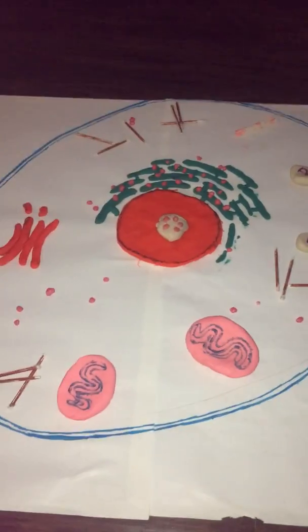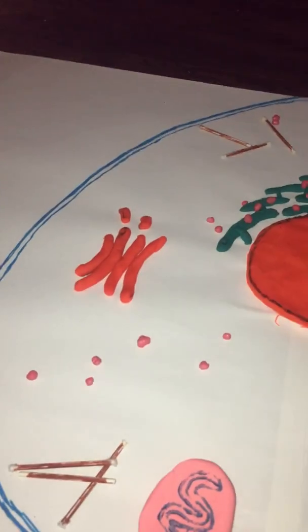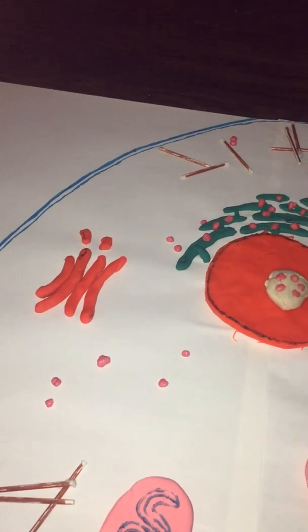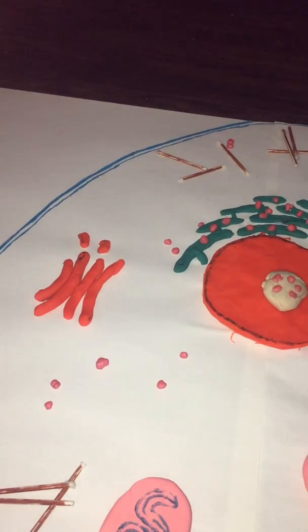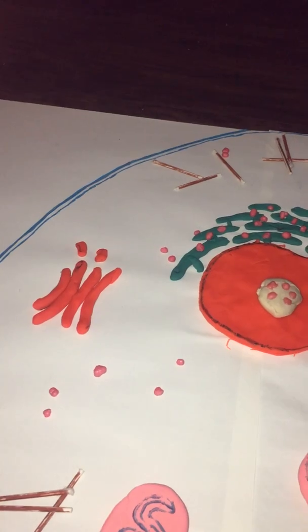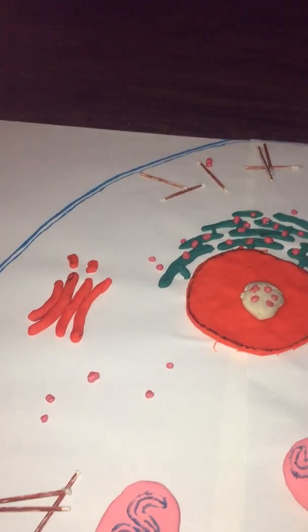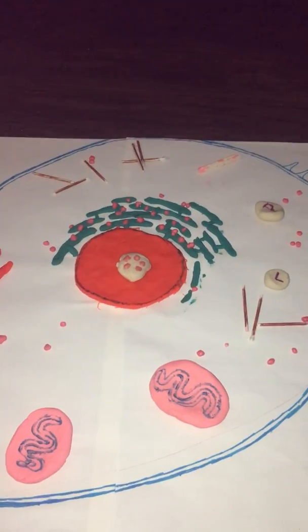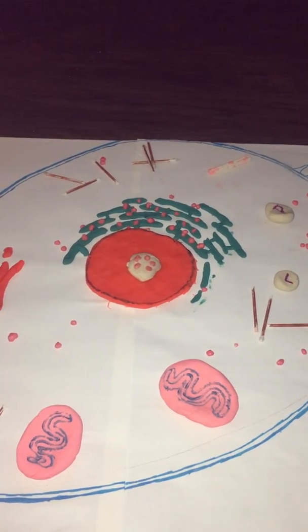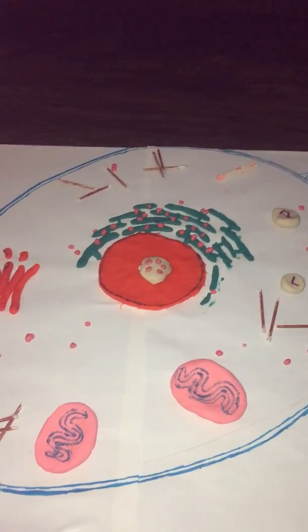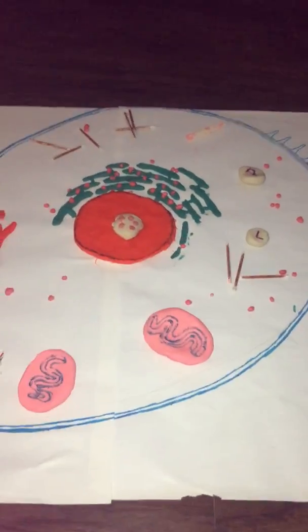The next organelle we can go over here is the Golgi complex. The Golgi complex functions to package materials and substances from the endoplasmic reticulum and transport them to wherever they are needed in the cell, and in and out of the cell.